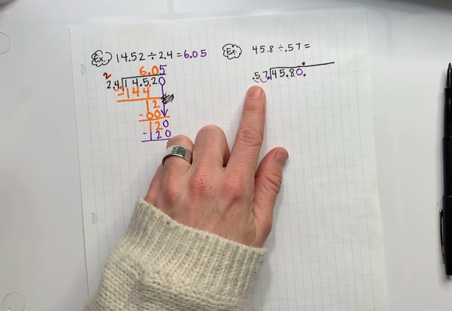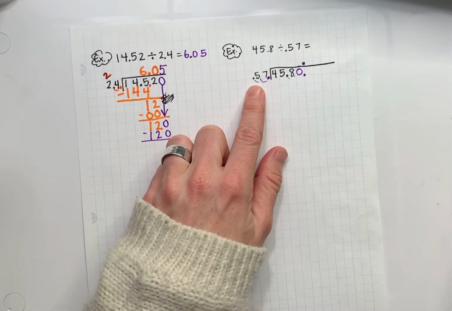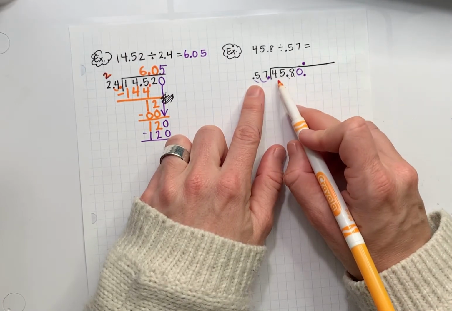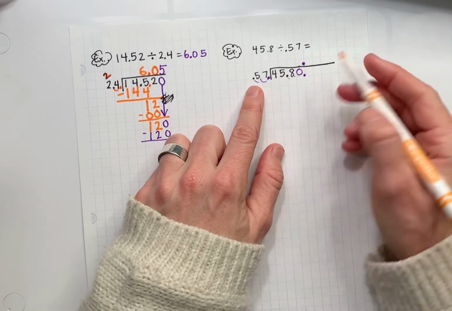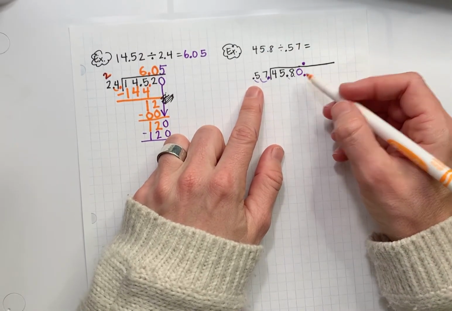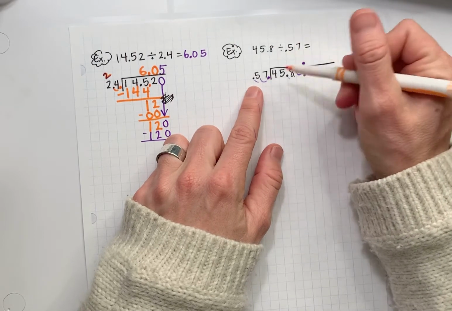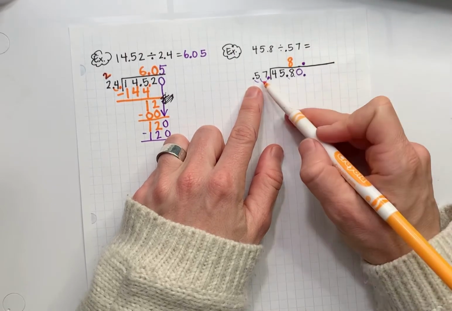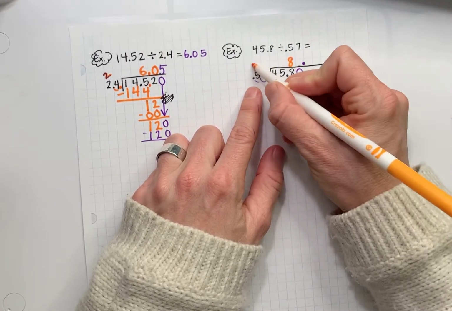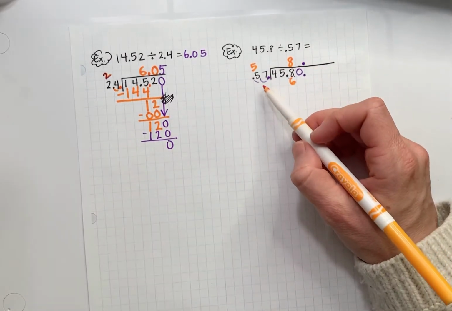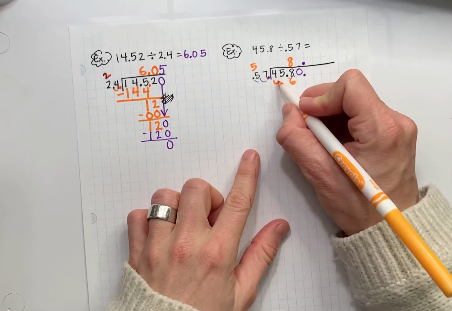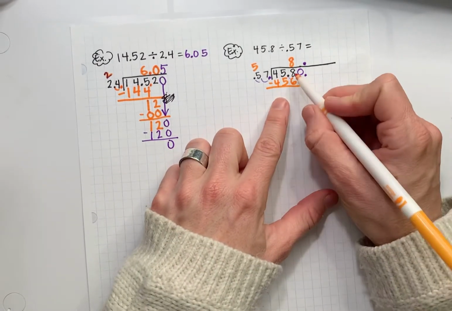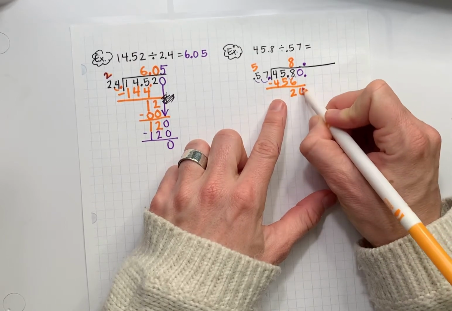So 57 can't go into 45. So we're going to go into the next digit over. 57 goes into 458. I'm going to guess, I don't know, maybe 8-ish. 8 times 7 is 56. Carry the 5. 8 times 5 is 40, plus 5 more is 45. Haha, pretty good. All right, and we're going to subtract there. 8 minus 6 is going to be 2. And then I bring down the 0.